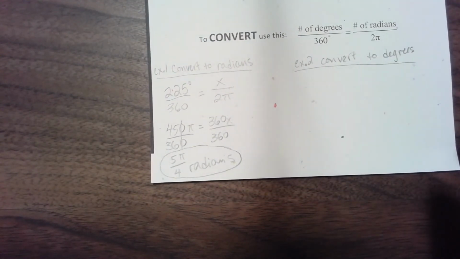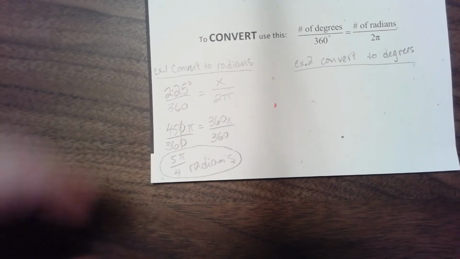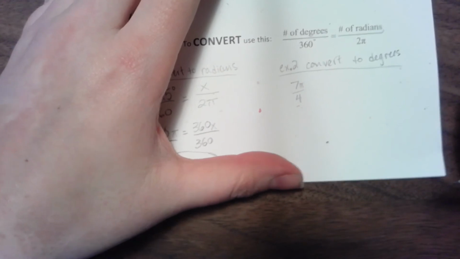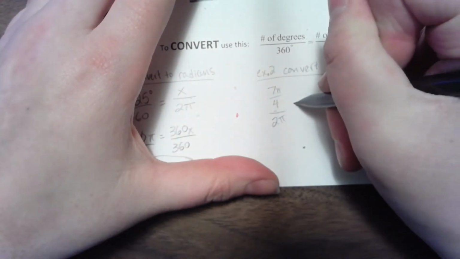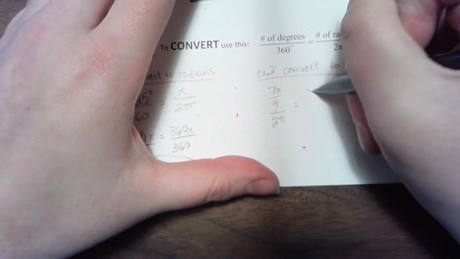Let's look at another example where we're converting from radians to degrees. So if I have 7 pi over 4 radians and I want to convert that to degrees, that's going to all be over 2 pi, which is going to be equal to x over 360.